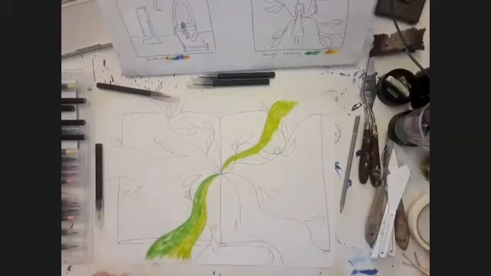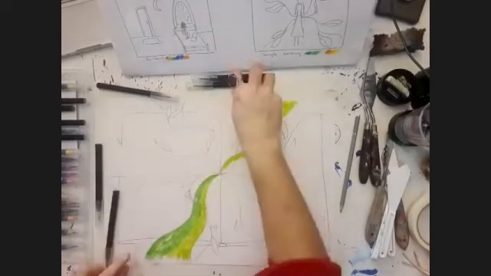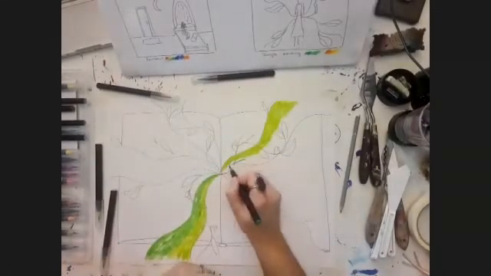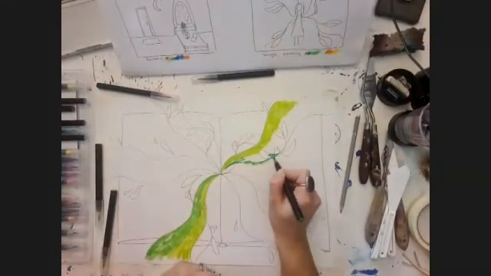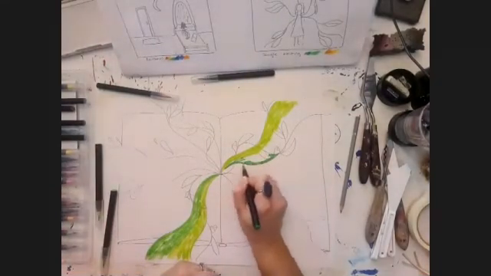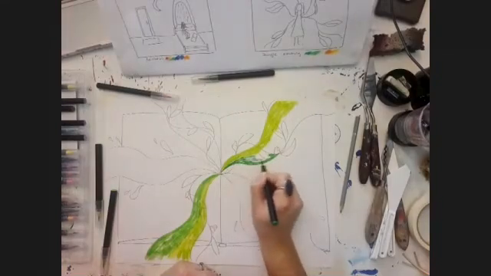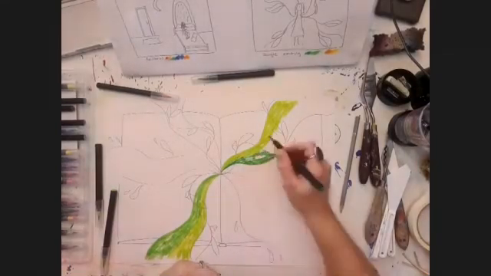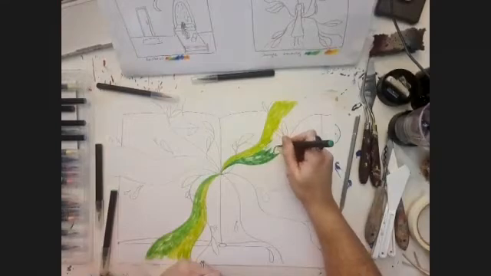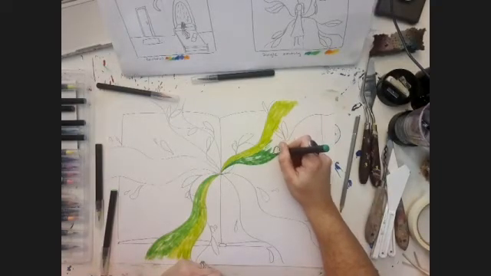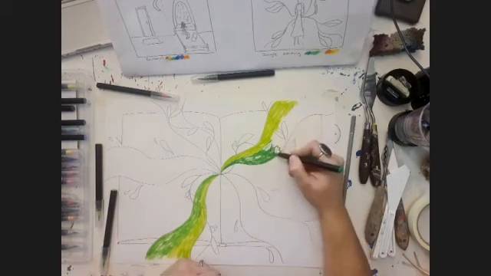Okay. Oh, I quite like the different tones of green. So I'm going to use a dark one over here. Now remember, I'm not going to go over what will be my little red flower there, because the red and the green will make brown. I don't want brown. I don't want a brown flower. I want a vibrant red flower.